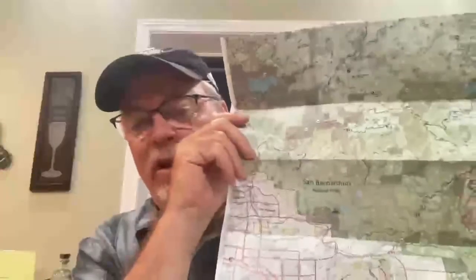This is for the San Bernardino National Forest area, and I can see a lot of information on here besides just the one particular area that I want to look at. So if I were hiking up San Bernardino and wanted to see, oh, what's that peak over that way, or where does this trail go?